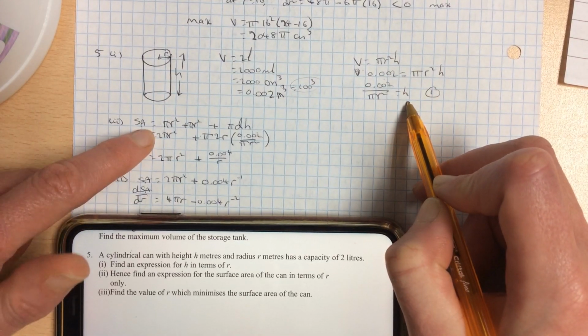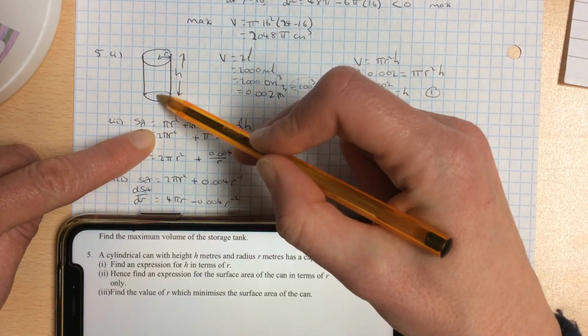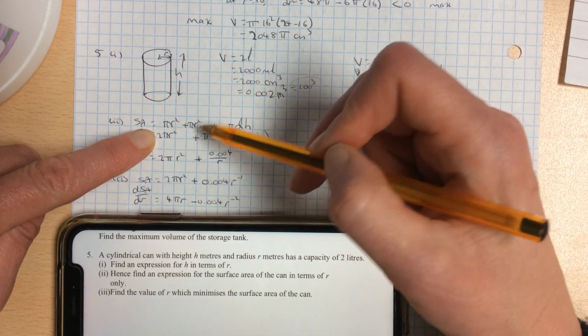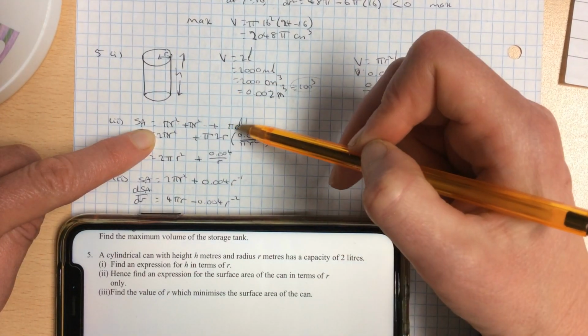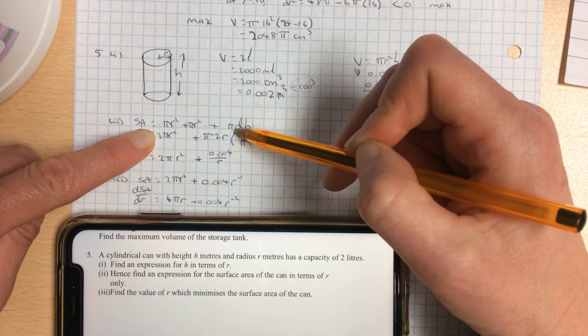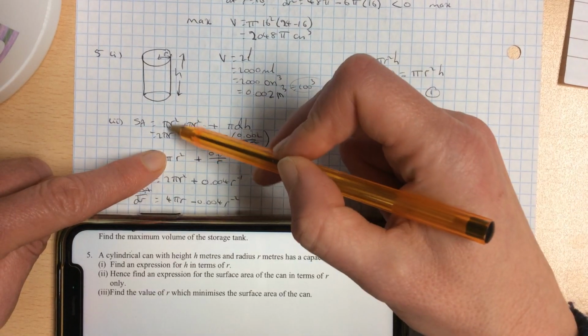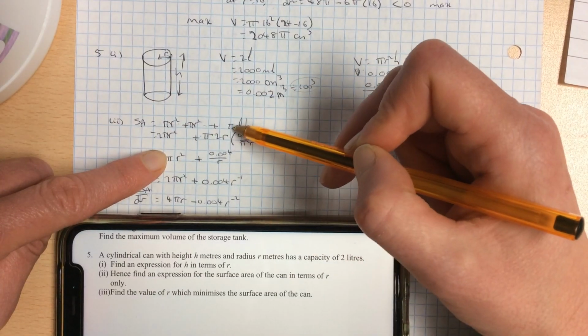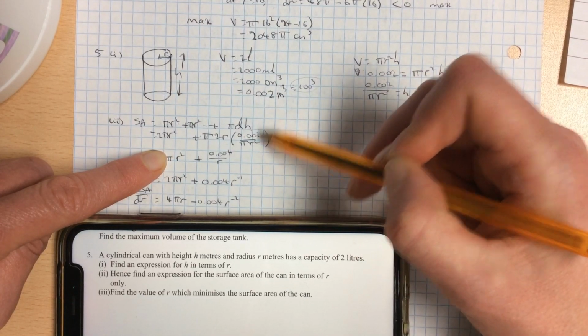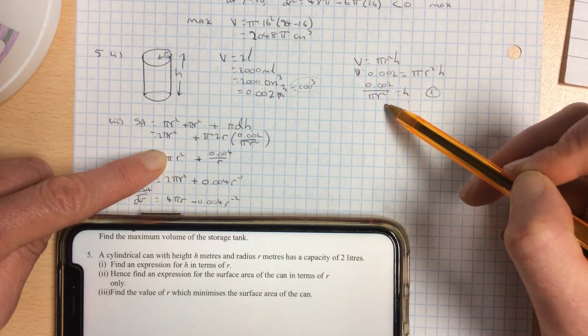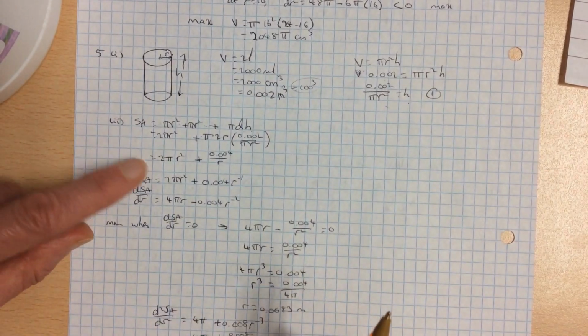Now it's looking for the surface area. Surface area is the base, which is a circle, pi r squared. The top is also a circle, pi r squared. And the main bit is the circumference times the height. Remember the circumference is pi d. So tidying it up, 2 pi r squared plus pi d, which is 2r, times your h from up here. Work out your surface area.